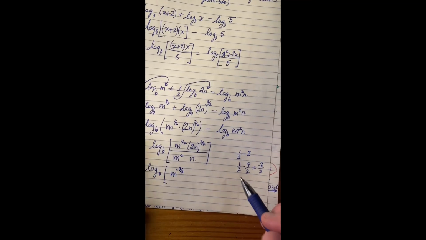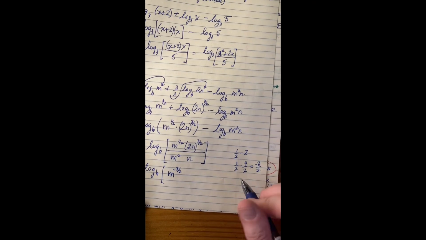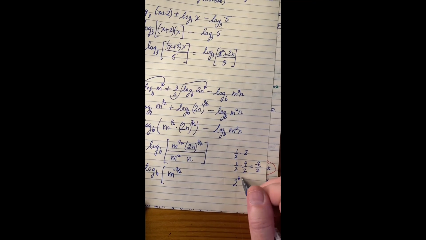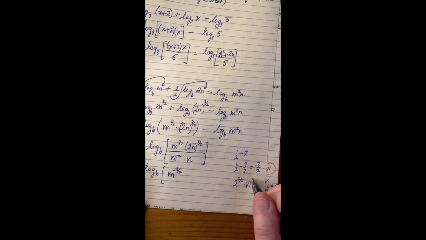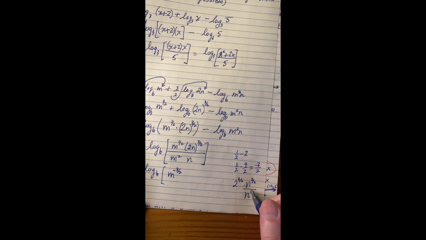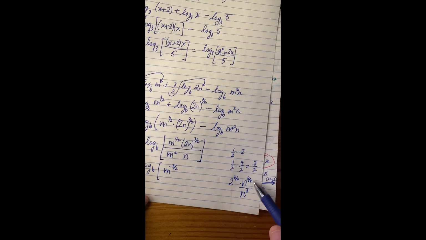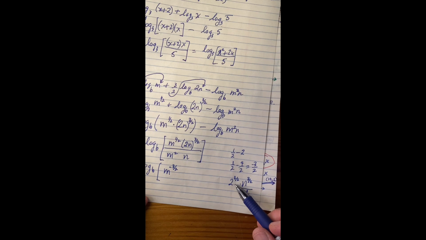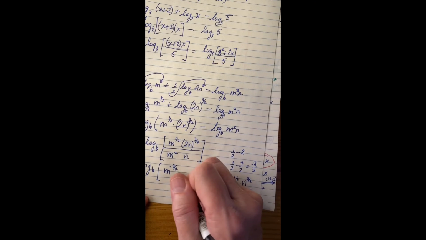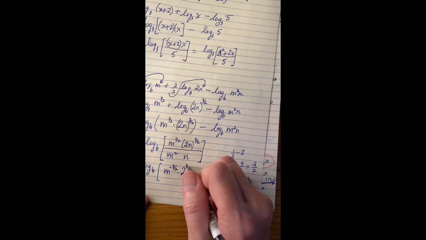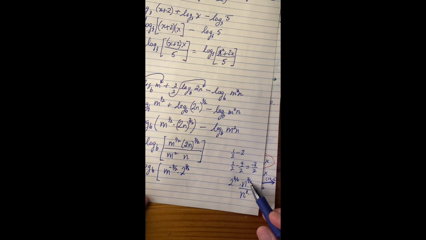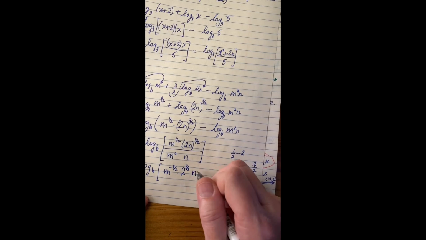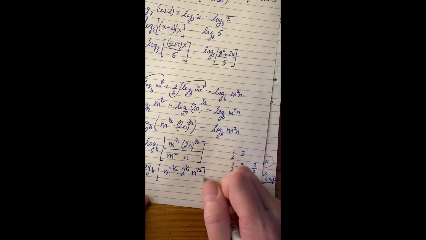And what do we have here? 2 raised to the 3/2 times n to the 3/2 divided by n to the first power. So this can simplify. 3/2 minus 1 is just 1/2. This 2 to the 3/2, nothing we can do with that. Just write it as 2 to the 3/2. And again, 3/2 minus 2/2 is 1/2. So that's n to the 1/2 there.